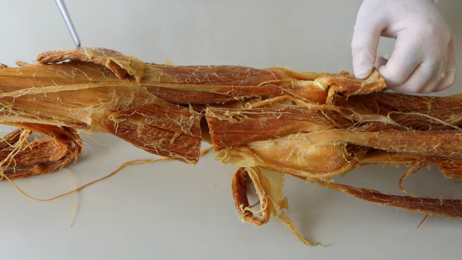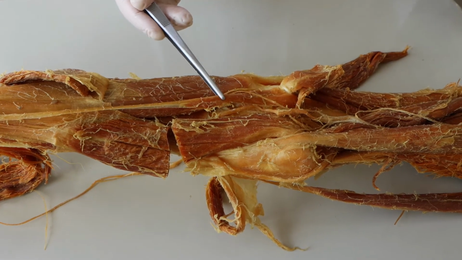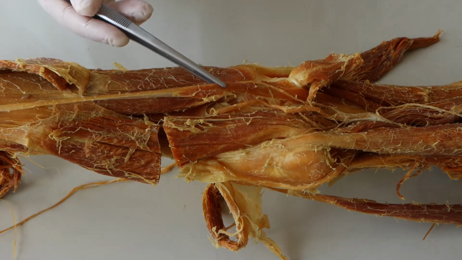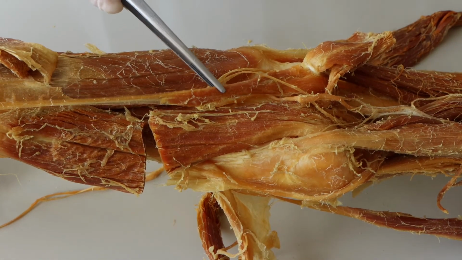Another muscle that we have in this region is this small muscle, a rudimentary muscle. It can be missing in some people, or sometimes it can be upside down.